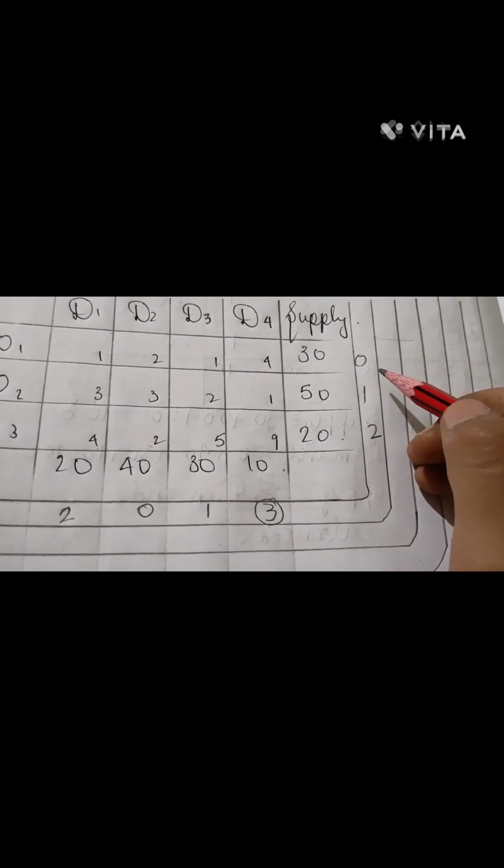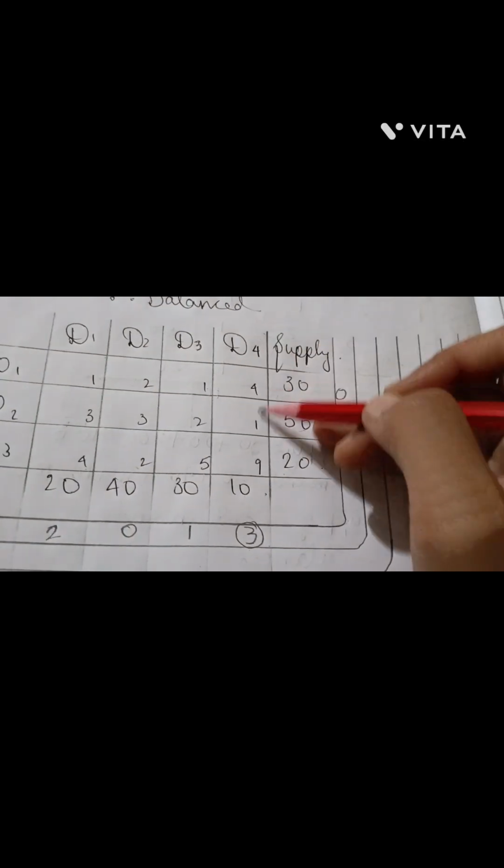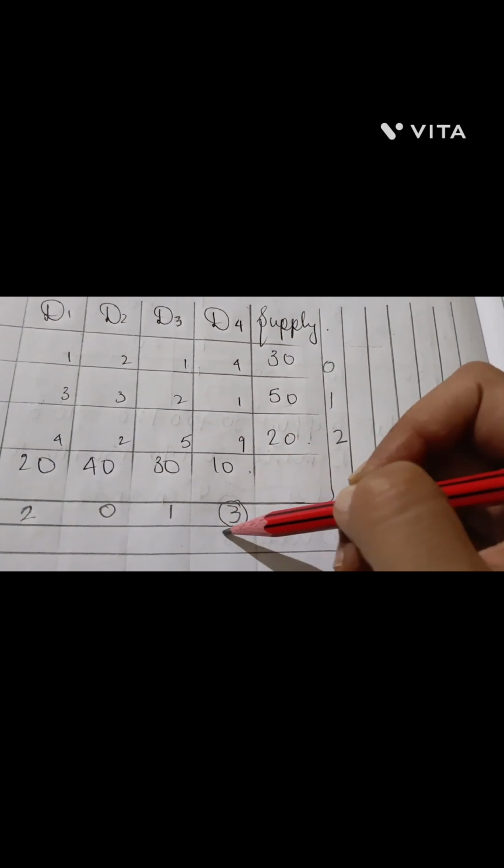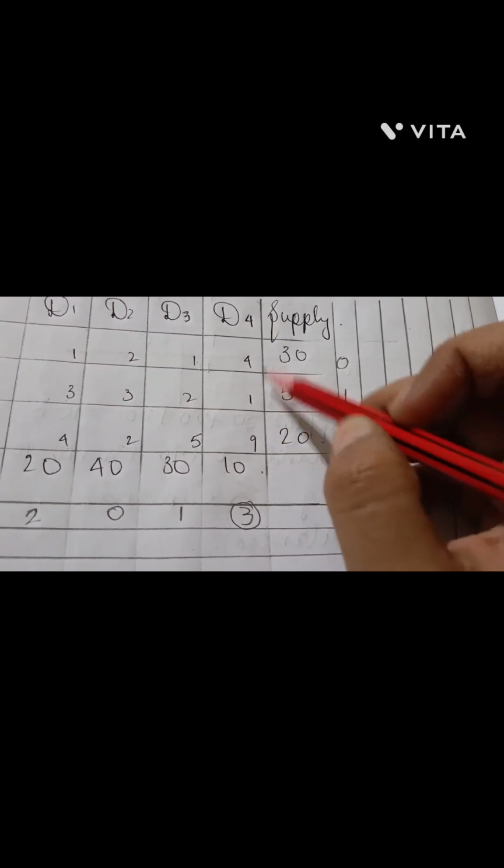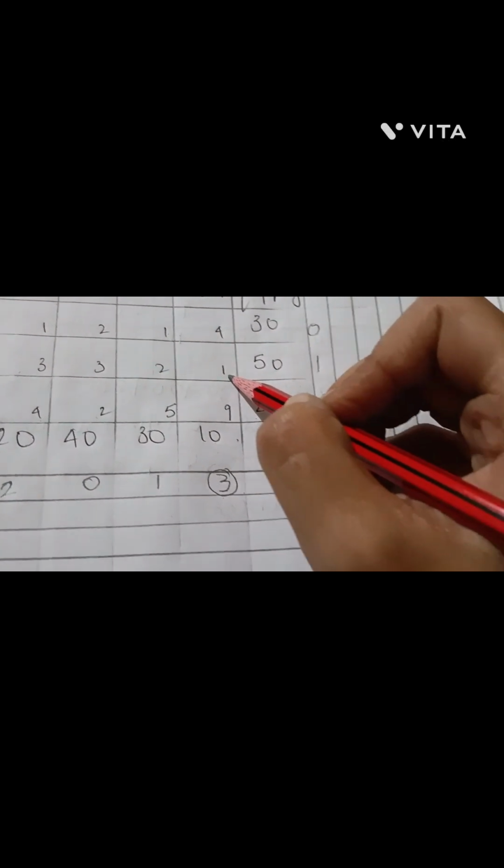Okay, so in among all these numbers, we must find out the highest number, which is going to be 3 in this case. And from here, we need to start solving, like allocating the numbers into the cell. In this particular column, after we find out the highest value, we should find the lowest value in this column, that is 1.